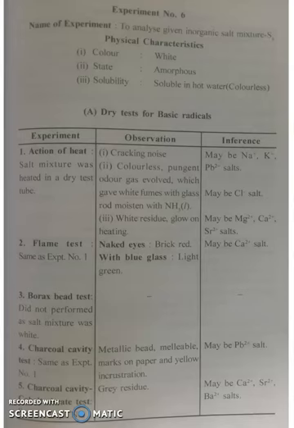So what do you need to do? You need to do first physical characteristics. Then you need to do dry test for basic radicals. Then dry tests for acid radicals.